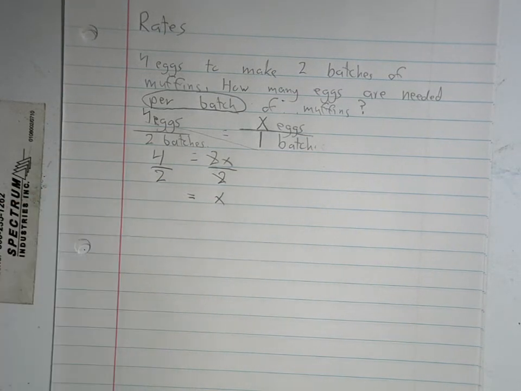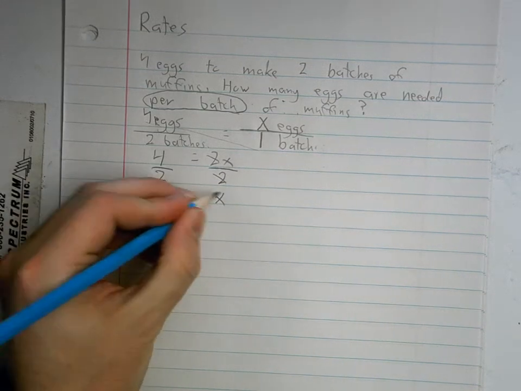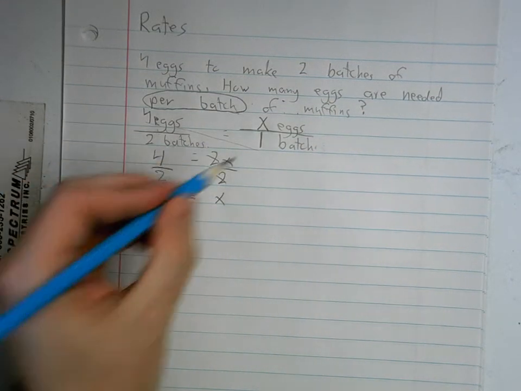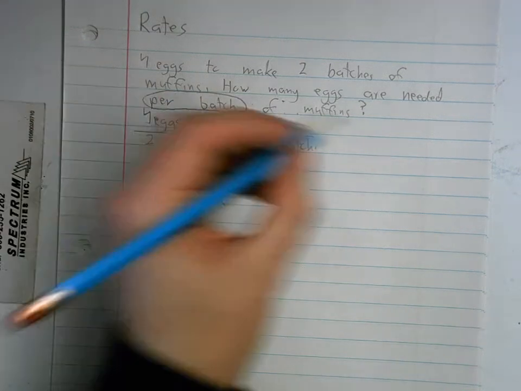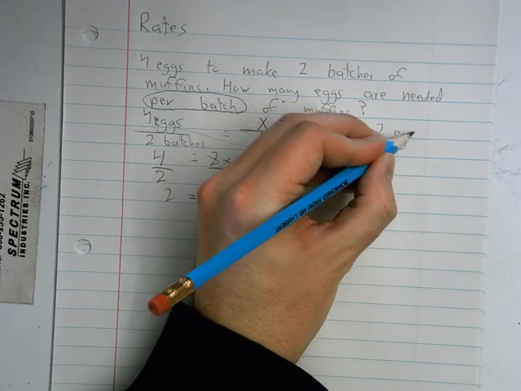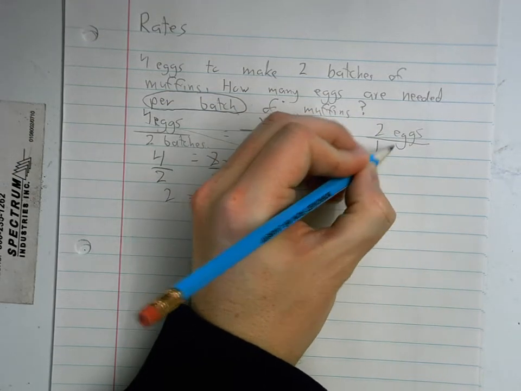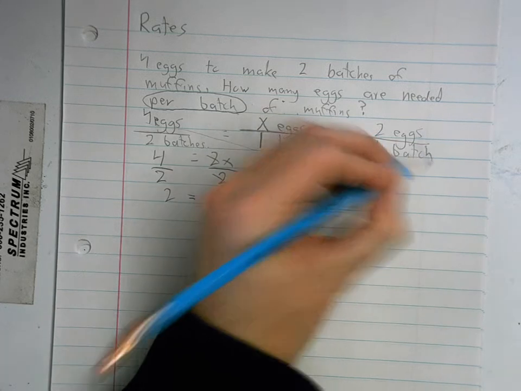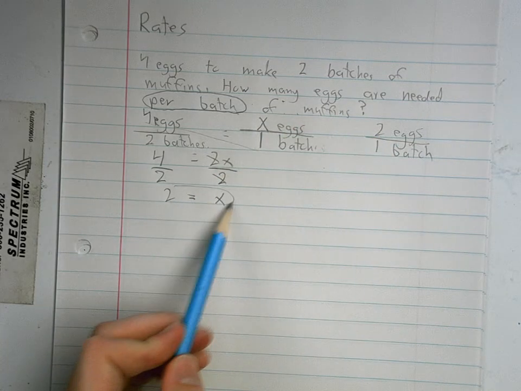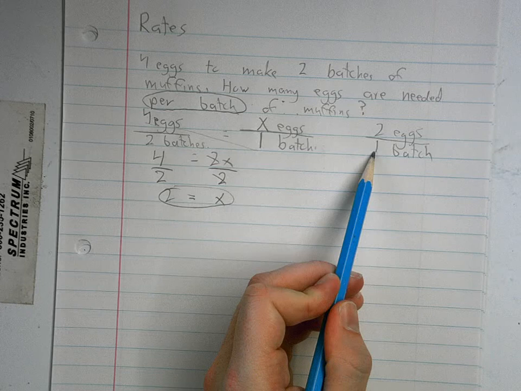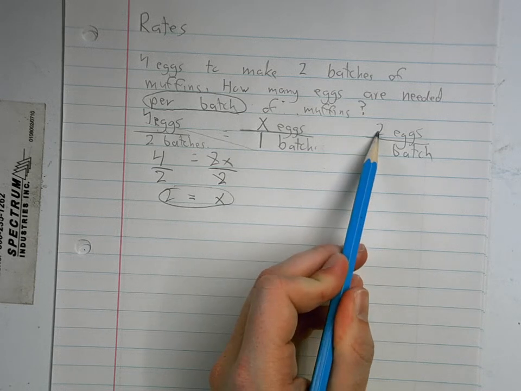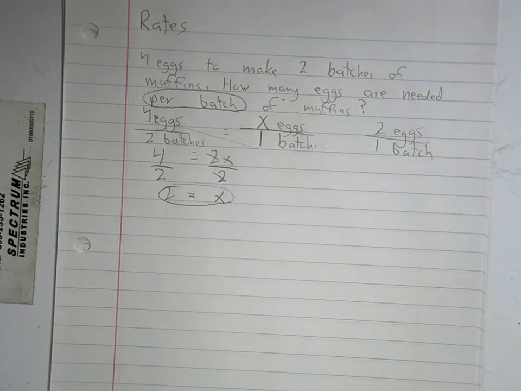And what's 4 divided by 2, guys? Tell me on 3. 1, 2, 3. 2. That's right. So we can bring it up here, that this is 2 eggs for every 1 batch. That's my rate. My rate is for every 1 batch of muffins, I need 2 eggs. Okay? So this is one of the problems. You even have the answer right now.